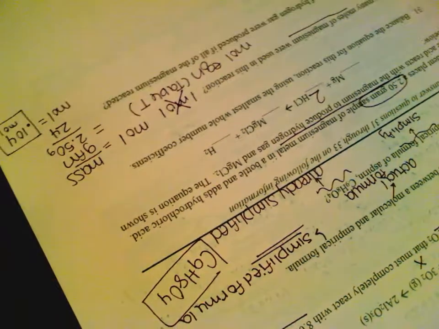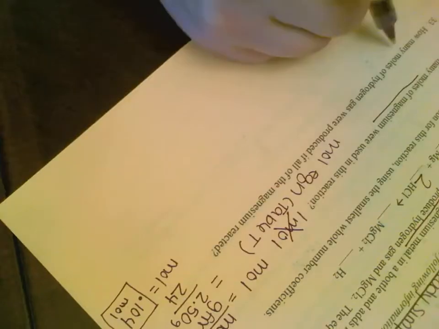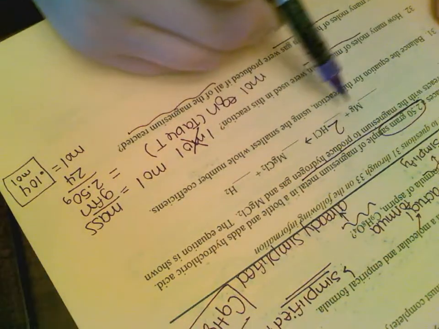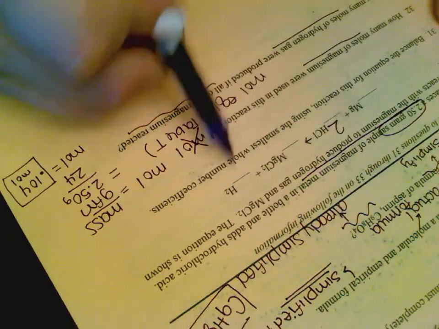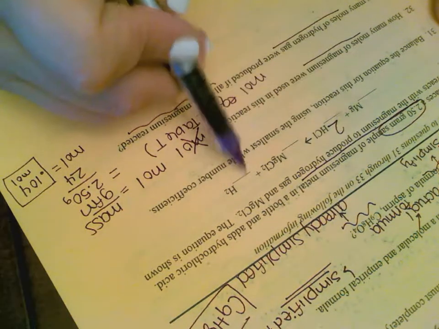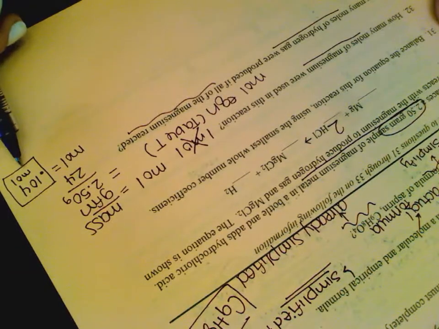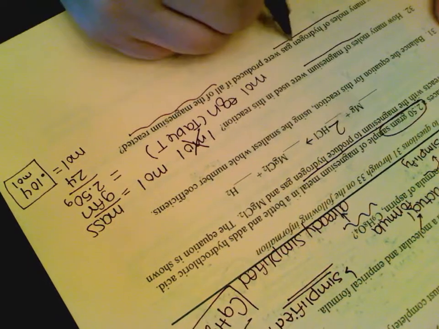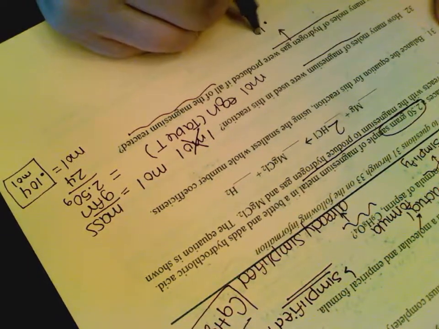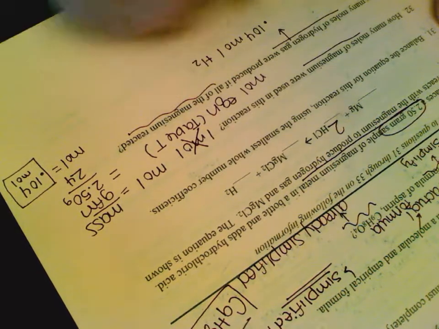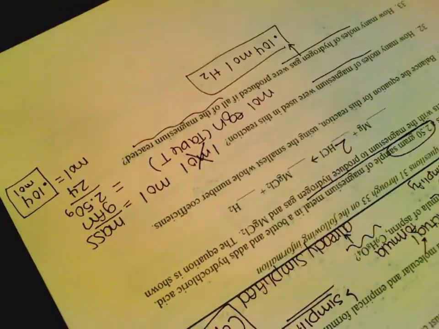So 33, how many moles of hydrogen gas were produced if all of the magnesium reacted? We'll go back up here. Notice that you have a 1-to-1 ratio. So if you have a 1-to-1 ratio, then that means if you had 0.104 moles of this Mg, then you have 0.104 moles of your H2. It would be exactly the same because it has the same mole ratio.